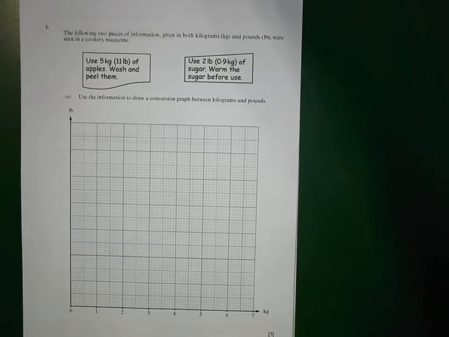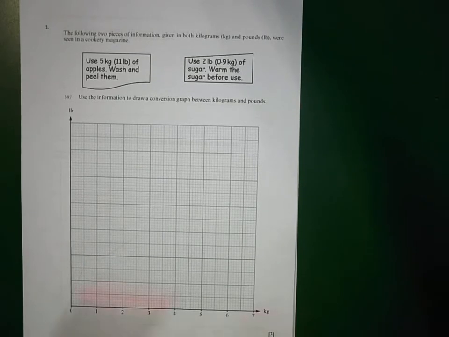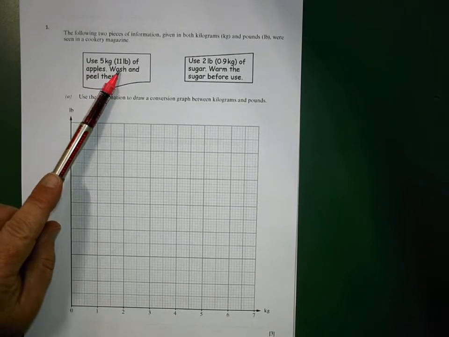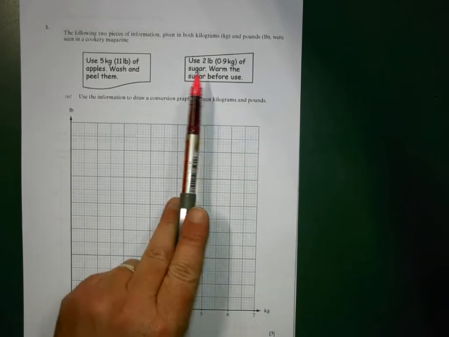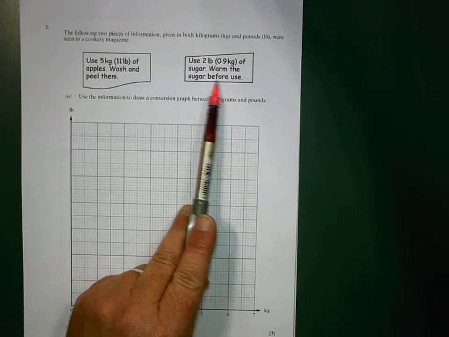The following two pieces of information, given in both kilograms and pounds, were seen in a cookery magazine. Use 5 kilograms, and then they're telling us what it is in pounds, of apples. Wash and peel them. Use 2 pounds of sugar, and telling us what it is in kilograms. Warm the sugar before use.